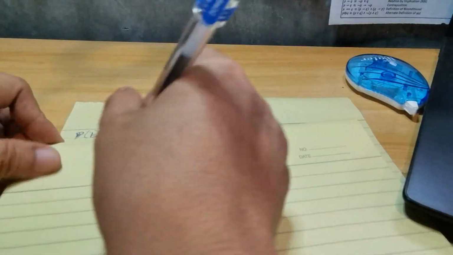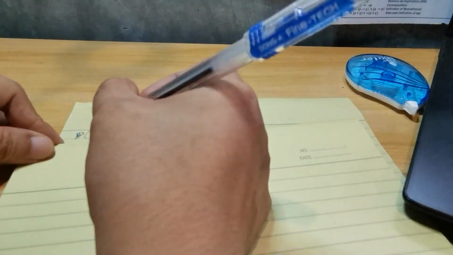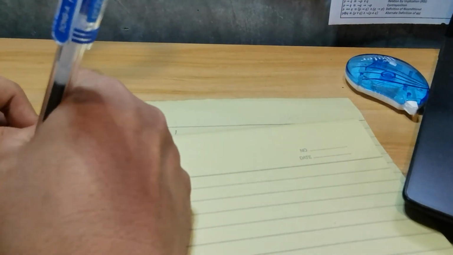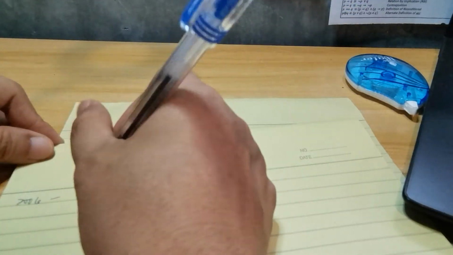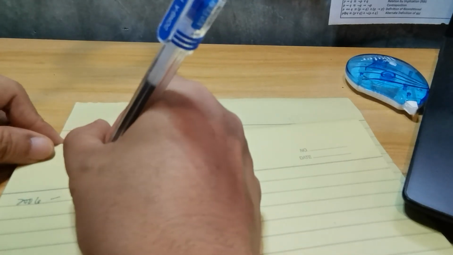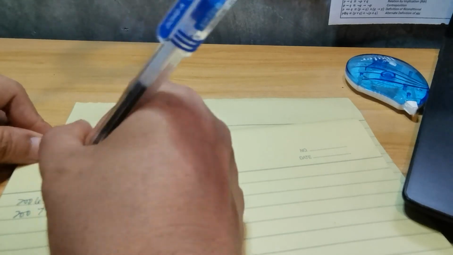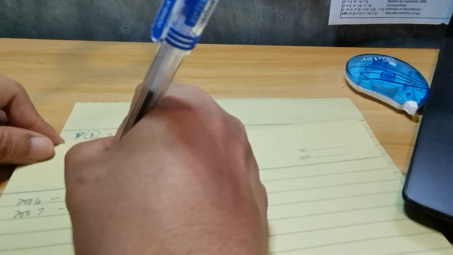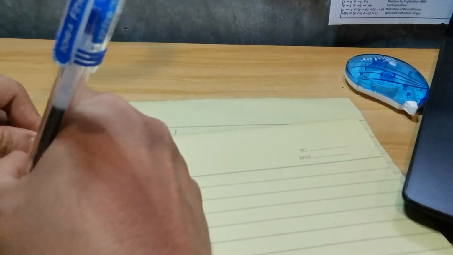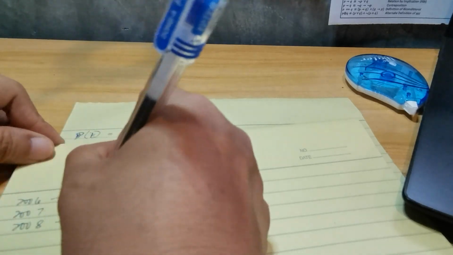Okay, so we have to write first yung ating mga data. So we have in 2006, ilan ang nabaptize daw? 27. Okay, in 2007, okay, ang nabaptize ay 22, and then in 2008 ay 19.